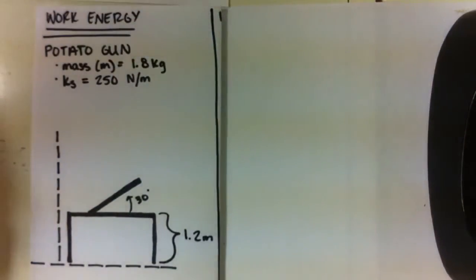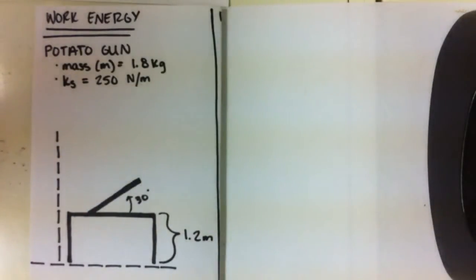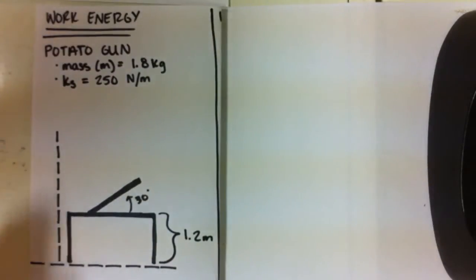Okay, this particular problem is going to involve work energy. And we're going to have a potato gun. This potato gun is going to weigh a specific amount of mass. It's also going to have a spring inside of the gun, which, whenever the potato is filled, this spring will compress. And so it'll give us a distance of compression, and also we know the spring constant for the potato gun.